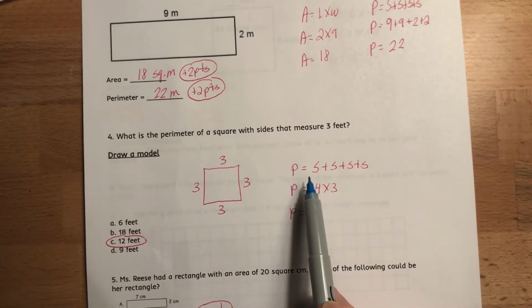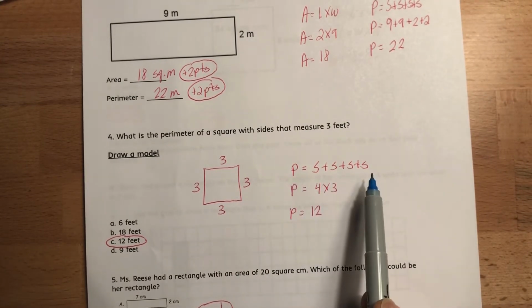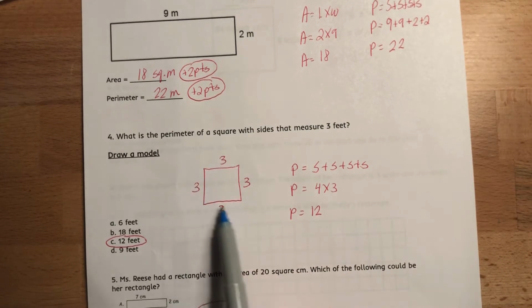So perimeter is equal to side plus side plus side plus side. Well, I see 4 groups of 3, so I just said 4 times 3.